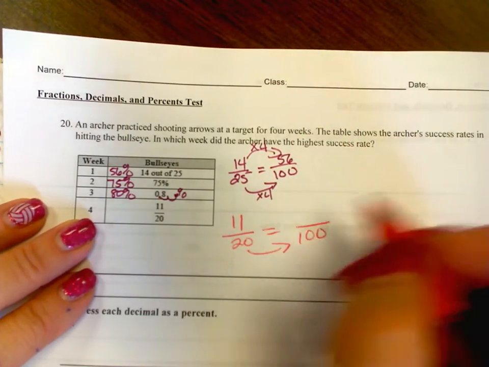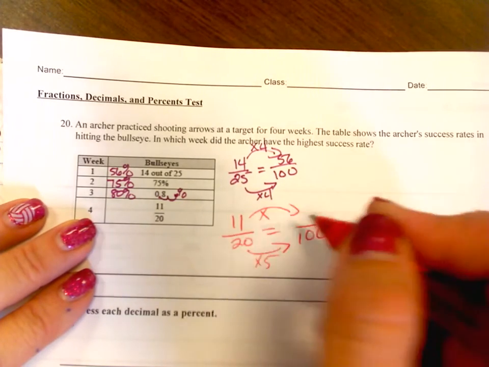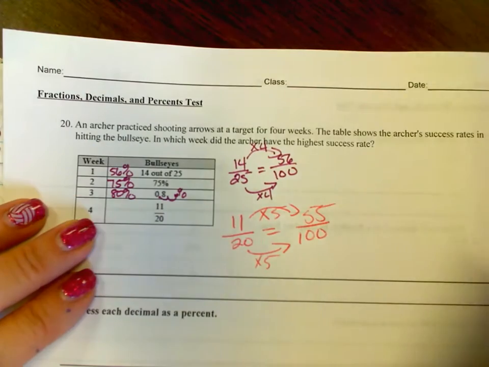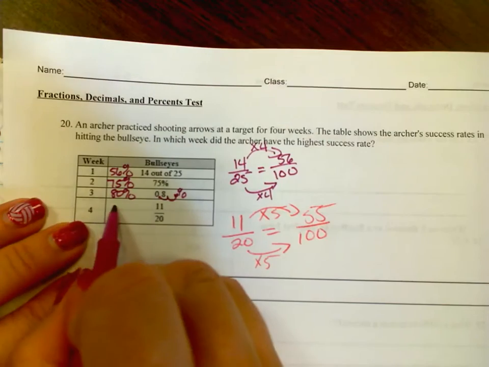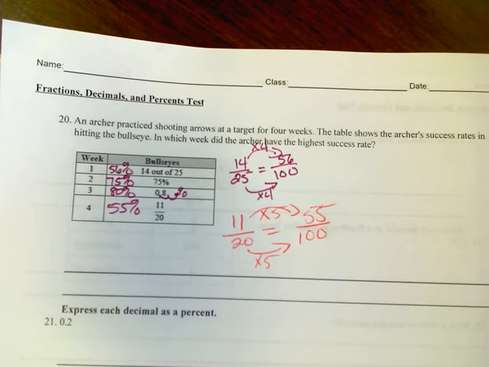So 20 times 5 would give you over 100, that would give you your percent, 55. This would be 55%. So the question was, in which week did the archer have the highest success rate? You need to let us know what week it was and what the percent was.